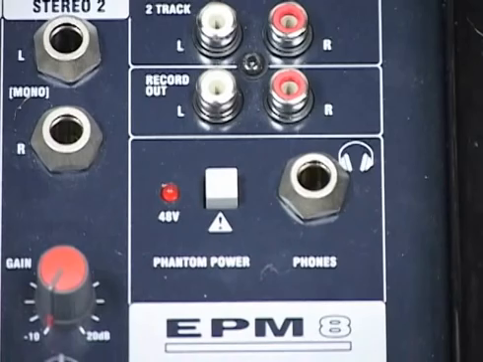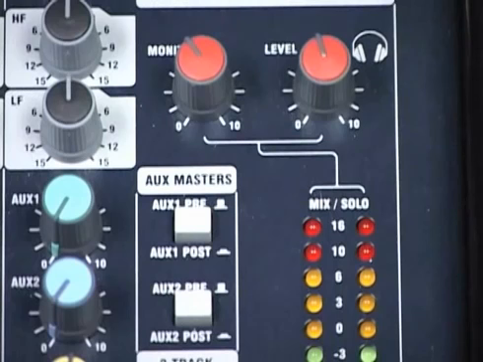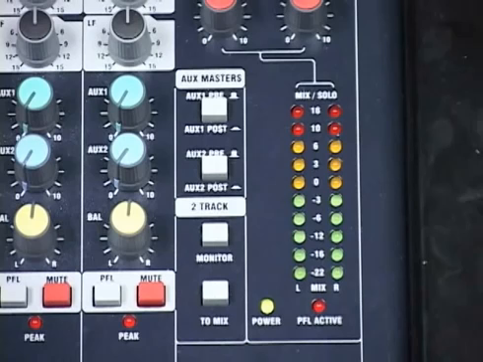The quarter-inch phone jack can be used to connect a pair of headphones for monitoring. The monitor volume knob adjusts the signal level at the quarter-inch monitor out jacks. The headphone volume knob adjusts the signal level at the quarter-inch headphone out jack. The aux 1 and 2 pre/post buttons globally change aux 1 and 2 from pre to post fade. Set both switches to pre.